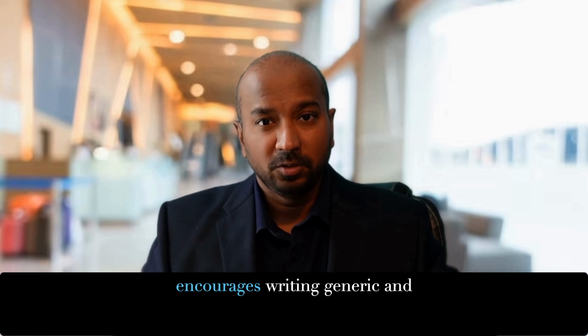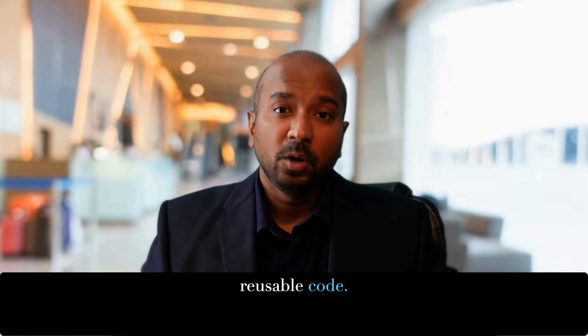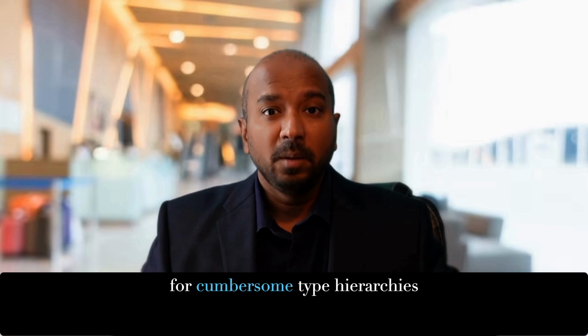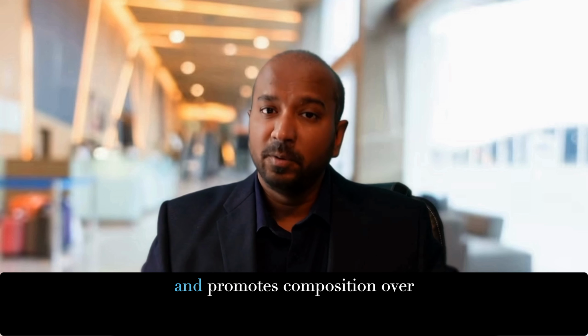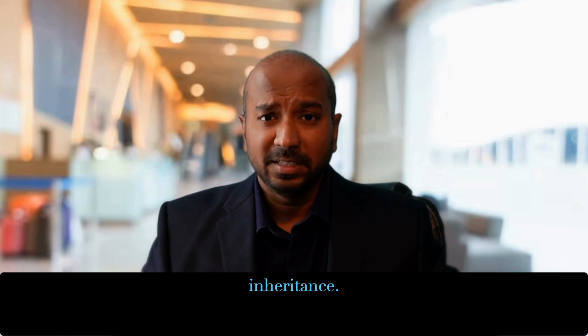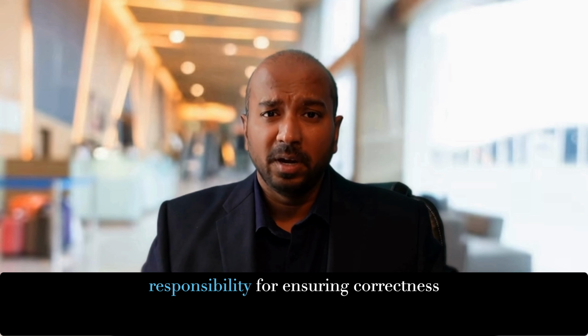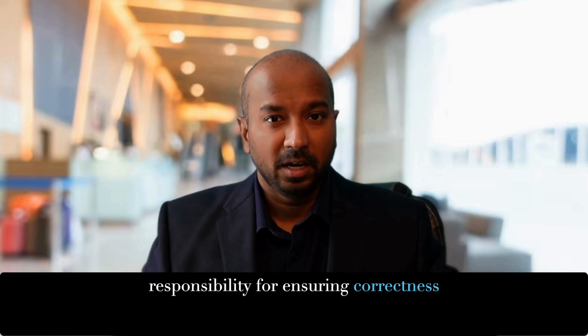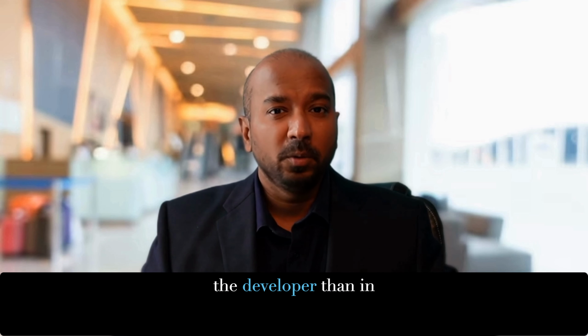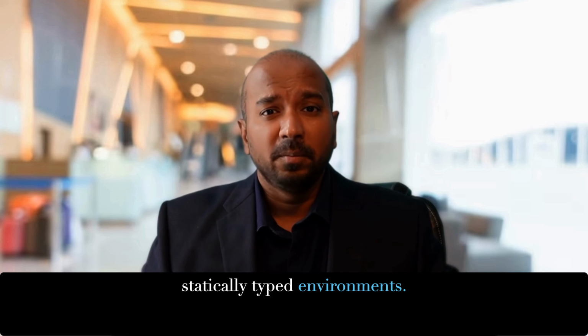Duck typing is a form of polymorphism that encourages writing generic and reusable code. It avoids the need for cumbersome type hierarchies and promotes composition over inheritance. At the same time, it requires careful documentation and testing because the responsibility for ensuring correctness lies more heavily on the developer than in statically typed environments.